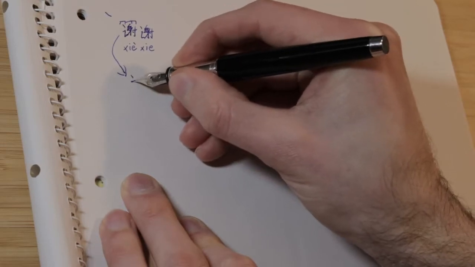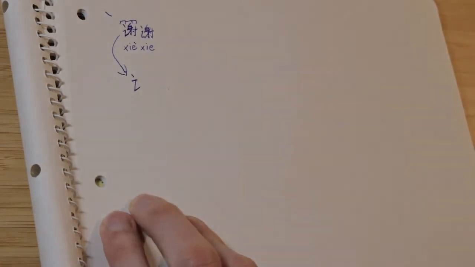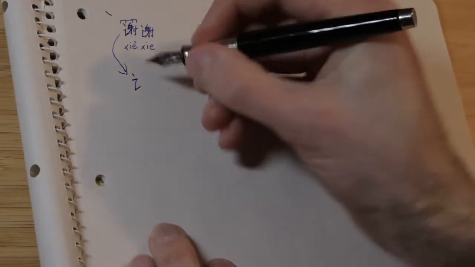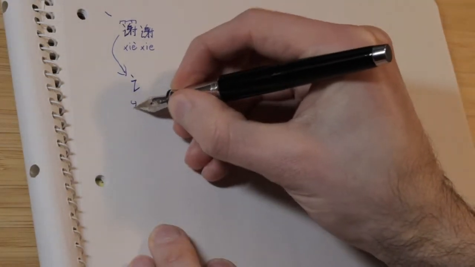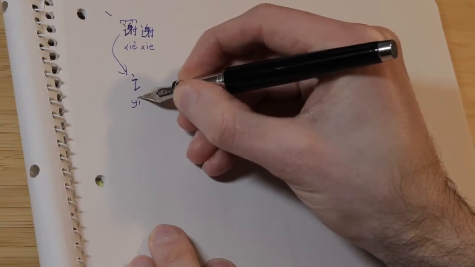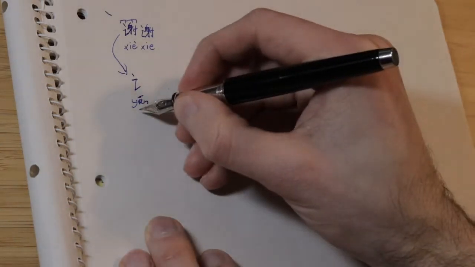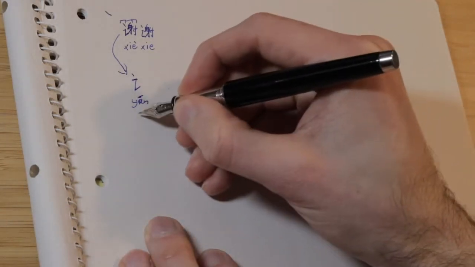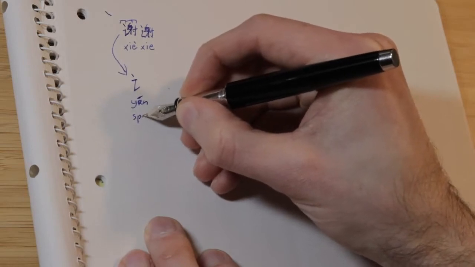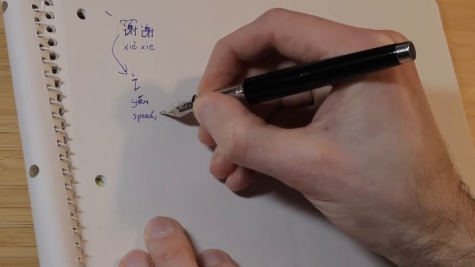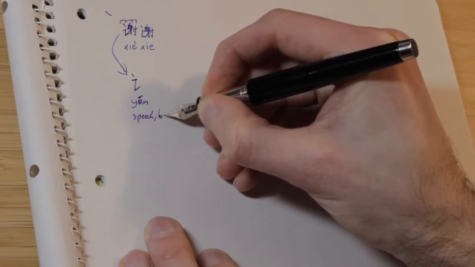It's a dot and then it's this kind of sad. I call it sad, but it's not a sad, right? So this little part is pronounced yen. Sorry, yen with a second tone. And yen means simply to speak or a speech. It means either a speech or to speak. So something related to speaking.